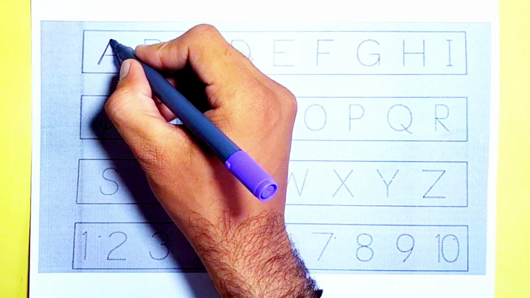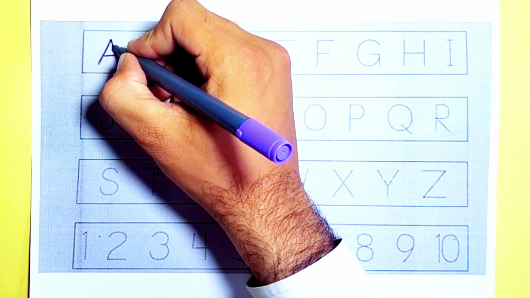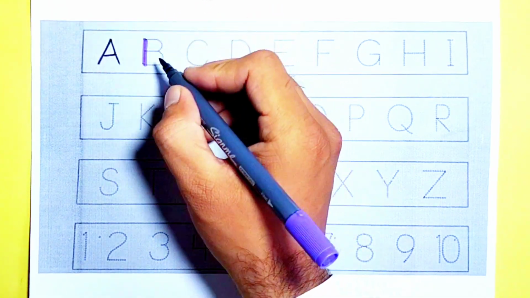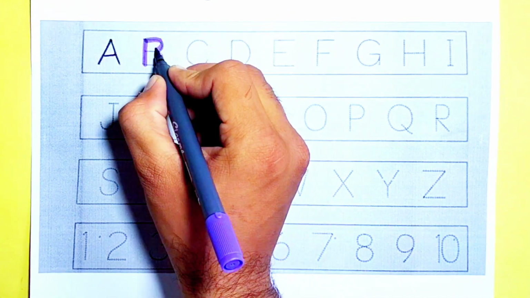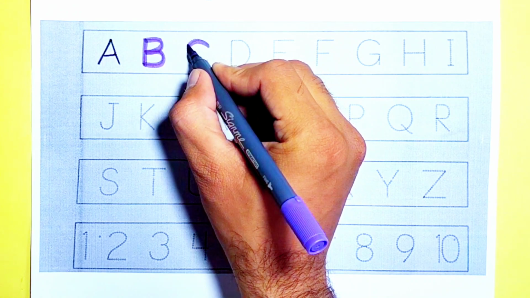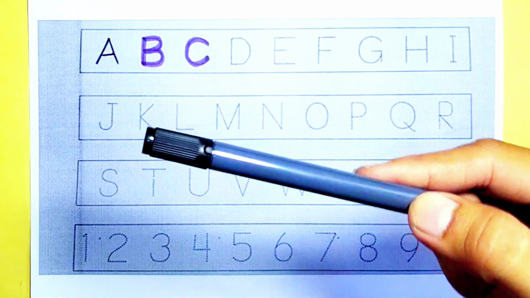A for apple, B for butterfly, C for car. Black color.